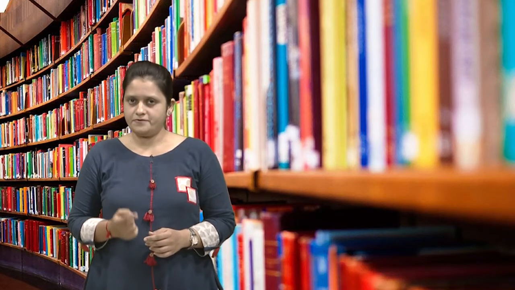But what if you do not find the Globe Theatre in actuality? Then, as an empirical historian, one should study the remains of the theatre, both physical and non-physical.